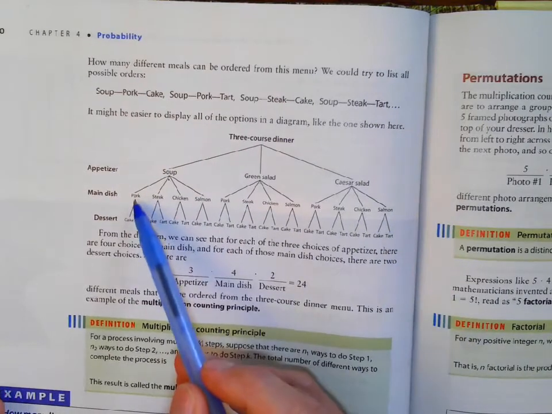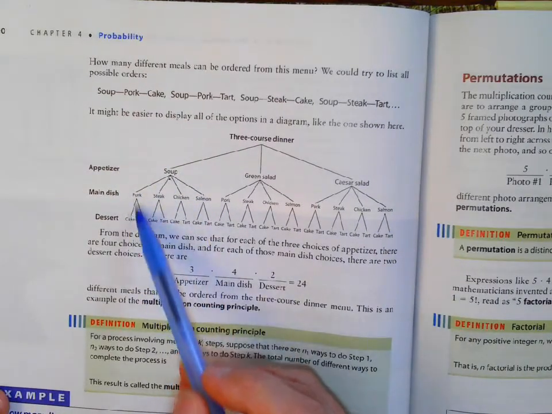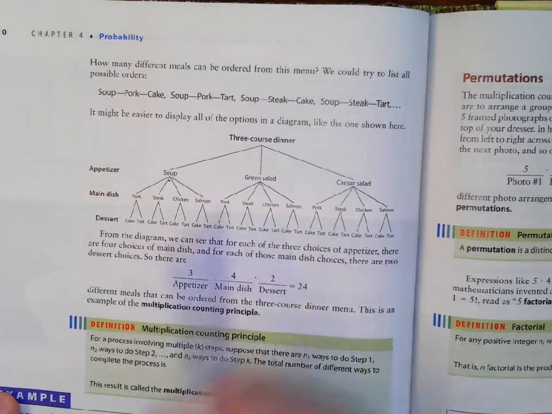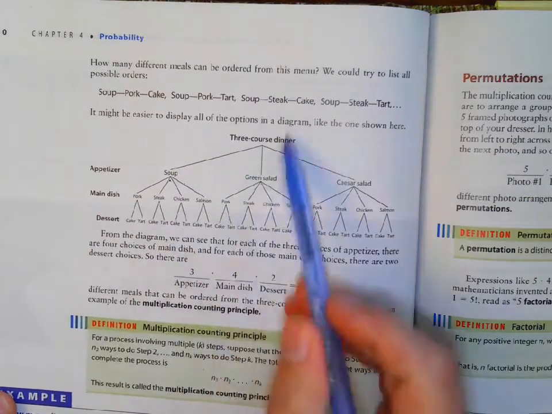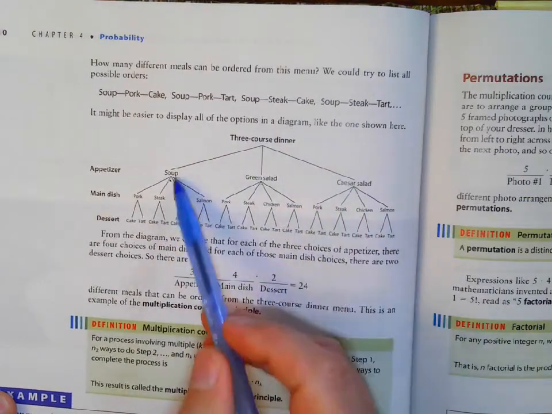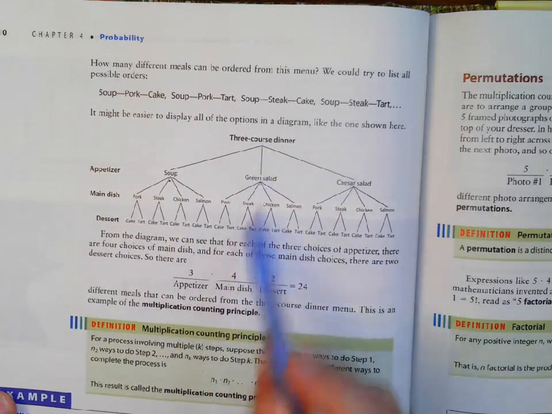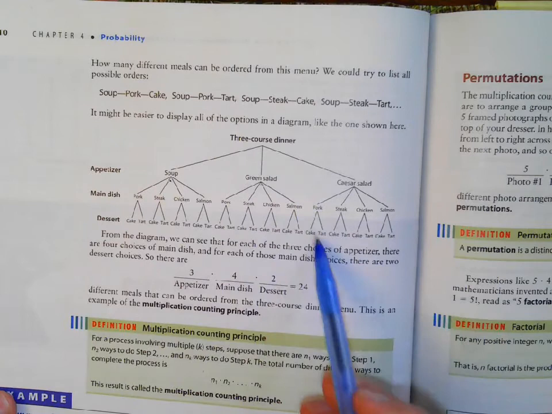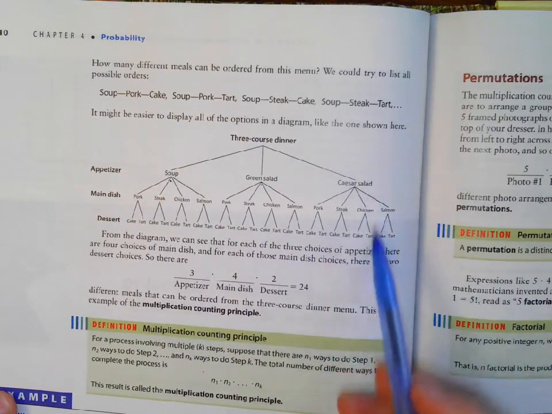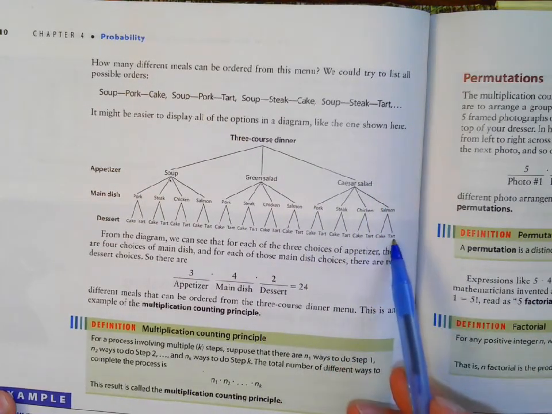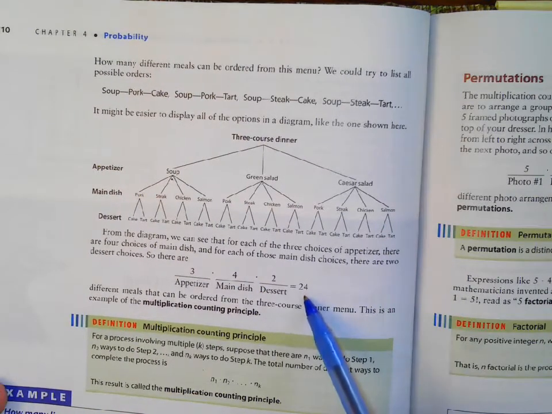And then, if I had that and that, I could have the cake or the tart, etc. So if I count: 1, 2, 3, and so on up to 24. There's 24 different combinations of things that I could get.